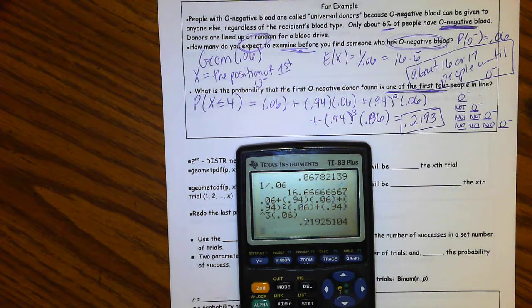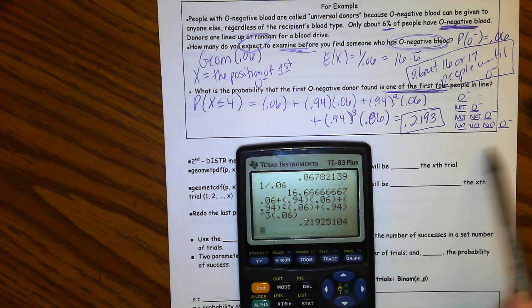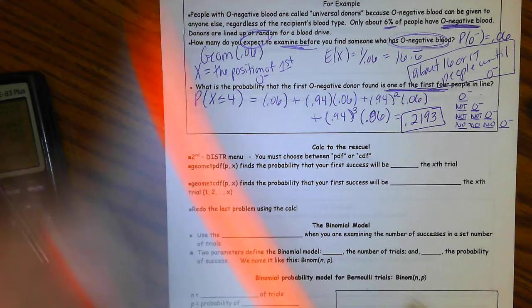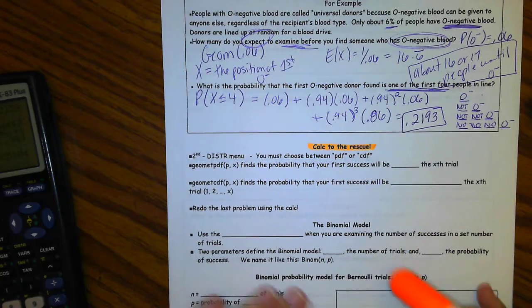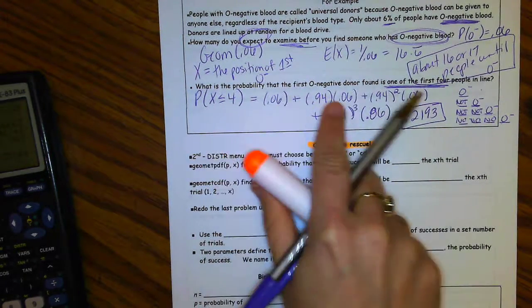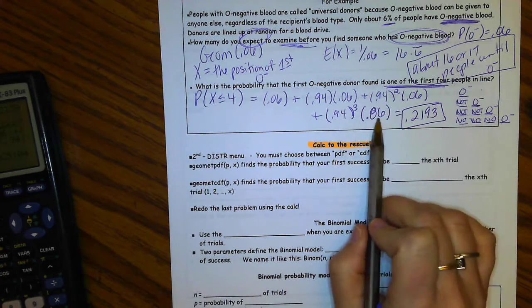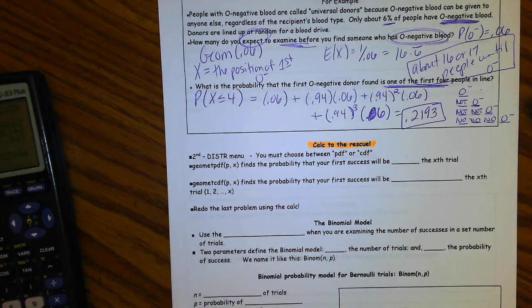So like I was saying, I'm sure you can imagine if this would have been a 10, we would have to keep going for a while, and that's going to take me a little while. So that's where we lead into calculator to the rescue. But I want you to notice that there is a pattern to each one of these. The 0.94 is increasing in exponents each time, and the 0.06 is just remaining constant in that last position. When we have patterns like this, that's when we can start programming formulas in our calculator to just do them for us.